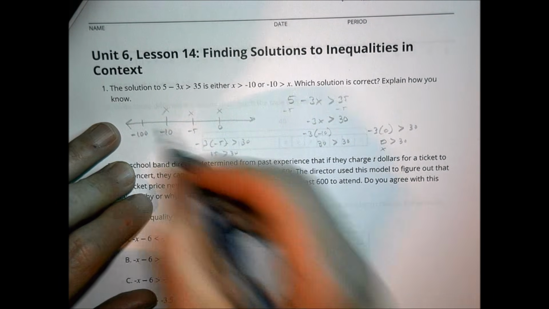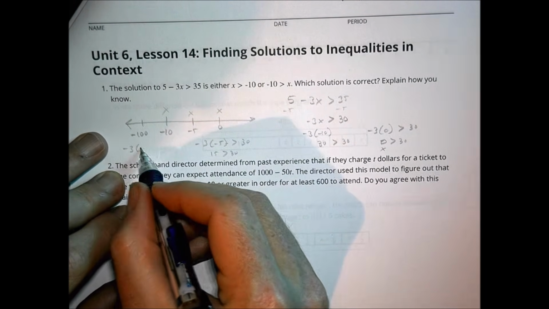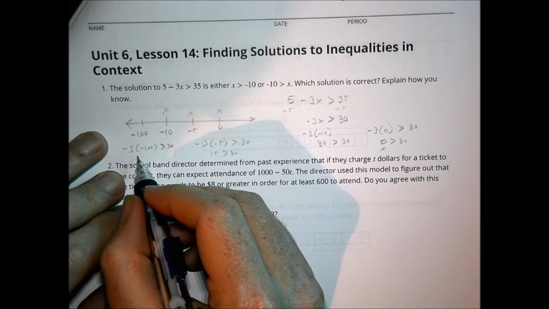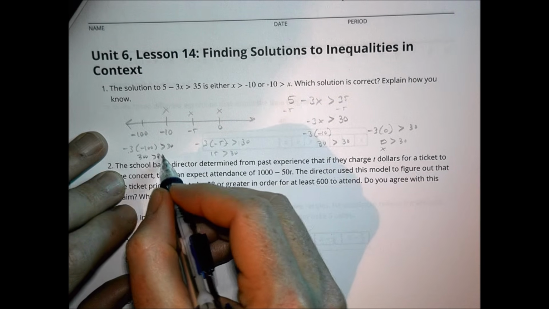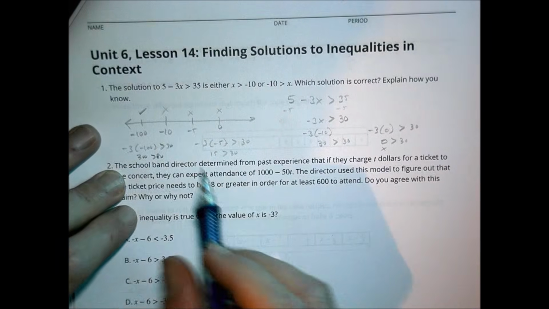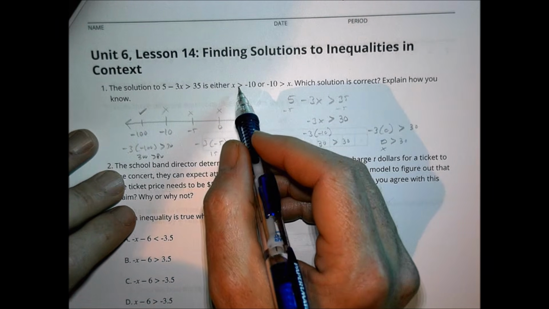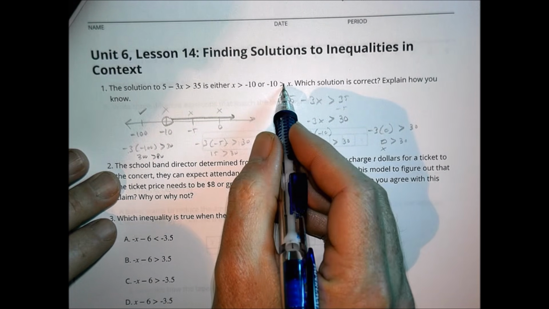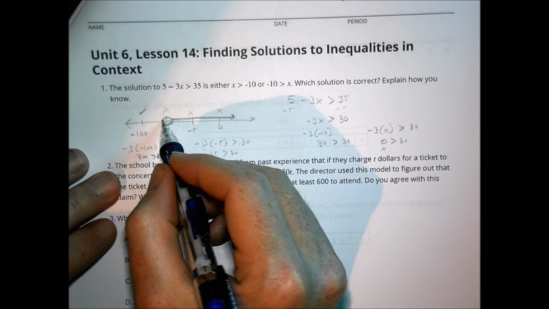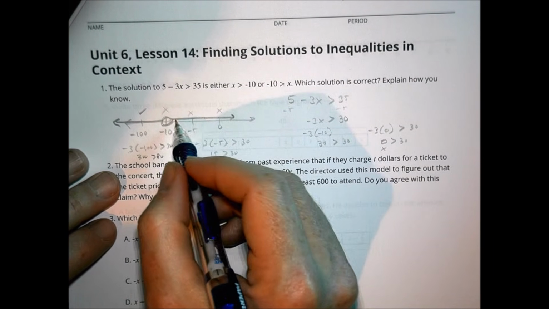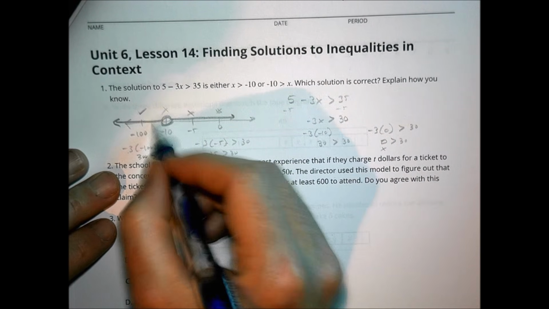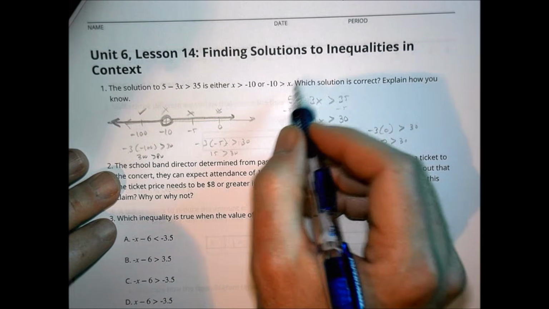So let's go this way. Let's do negative 100. Negative 3 times a negative 100 is a positive 300. That definitely is greater than 30, so that's going to work there. So in terms of my values of x, is x going to be greater than negative 10, or is x going to be less than negative 10? Taking a look at our chart, when I go greater than negative 10, it doesn't work. When I go less than, not equal to, but less than, it does work. So we would say that x is going to be less than negative 10.